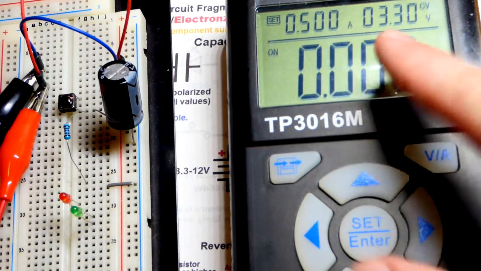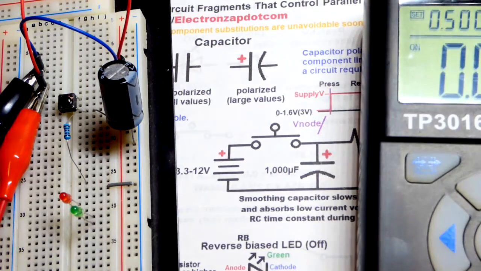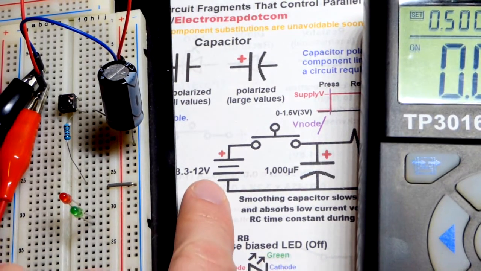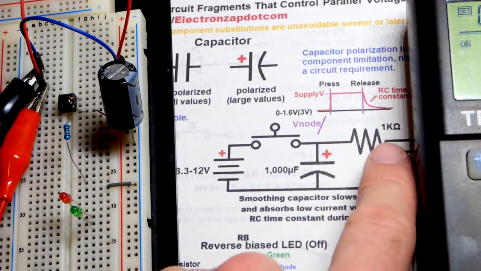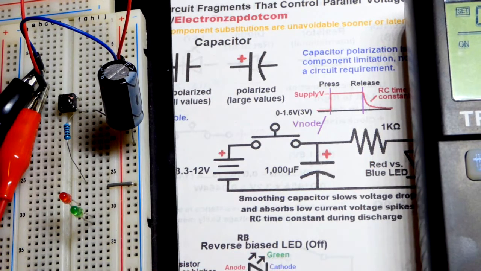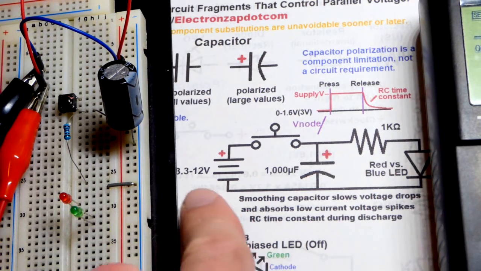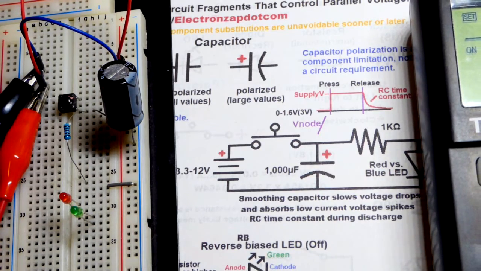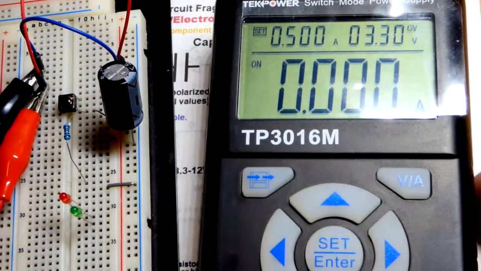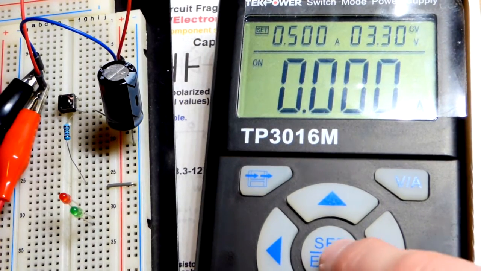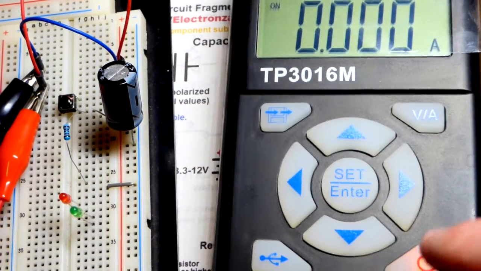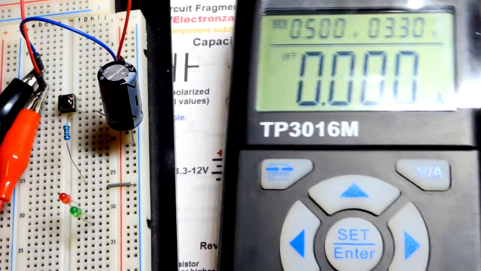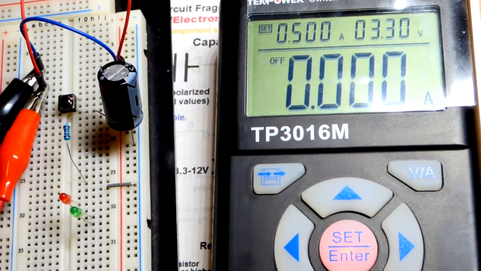Now let's change the voltage. That's why I wrote on here 3.3 volts to 12 volts. That's with a 1 kilo ohm resistor. It will protect an LED from about 12 volts, and you may not want to go much higher than that. But in any case, to change this, it's pretty easy. I'm going to turn the output off again right now. And we hit set.